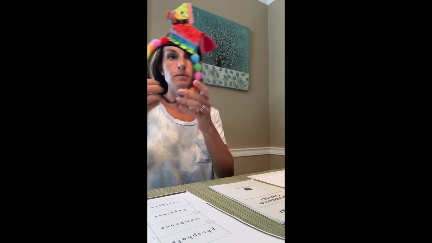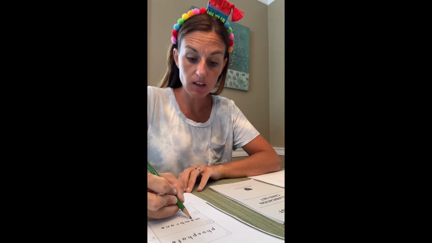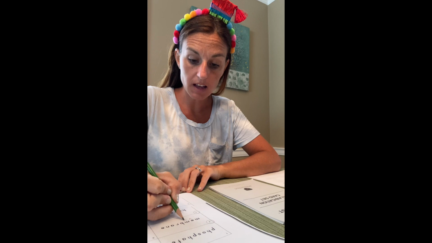So now I'm going to switch gears and become the student, and I will talk out loud about what I'm doing as I'm writing it. So my first word will be membrane. Okay, so I have to first label my VCCV, vowel, consonant, consonant, vowel.